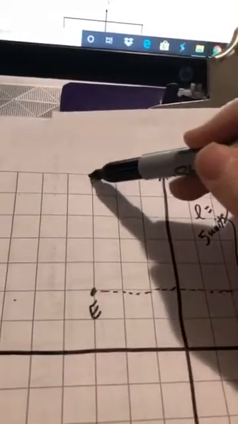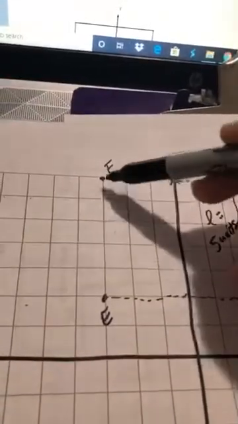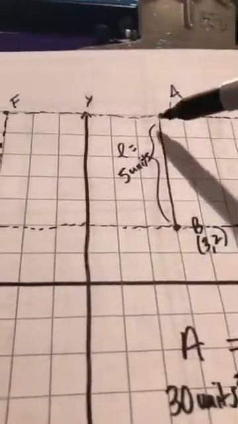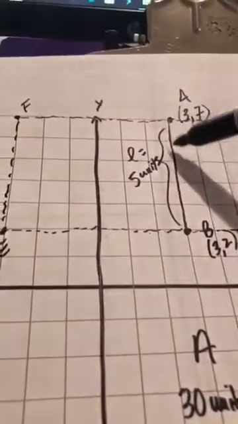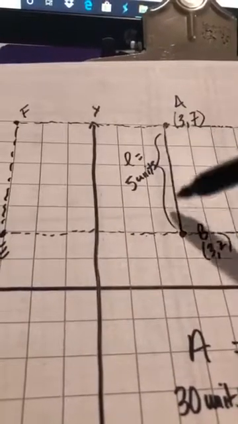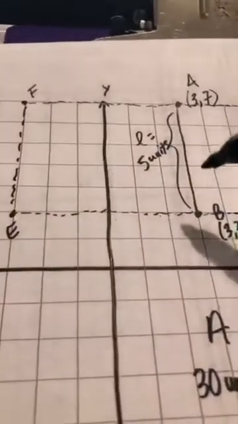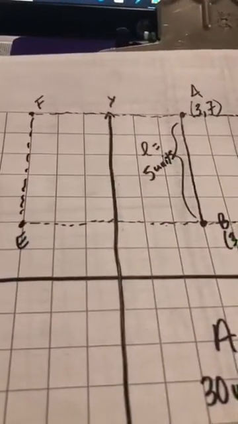1, 2, 3 units, 4 units, 5 units, 6 units. I'll just call that F. I'm just connecting my dots. So I would have another possible rectangle where this length is 5 and the width is 6, and 5 times 6 is 30 units squared. Okay, so that's what it meant. If this one was tricky for you, that's what it meant about possible locations.